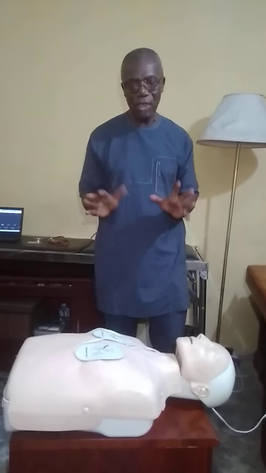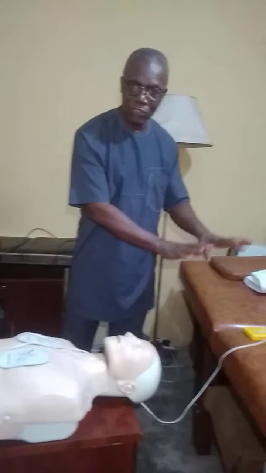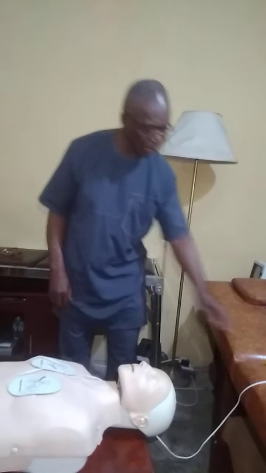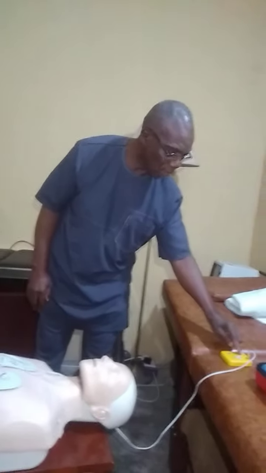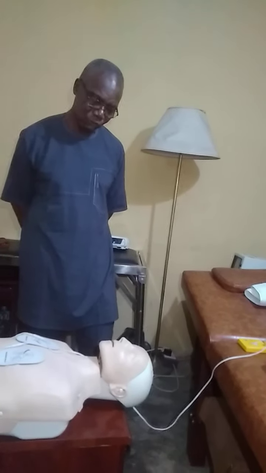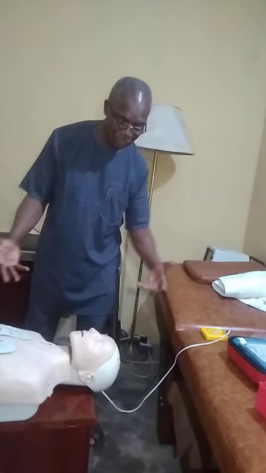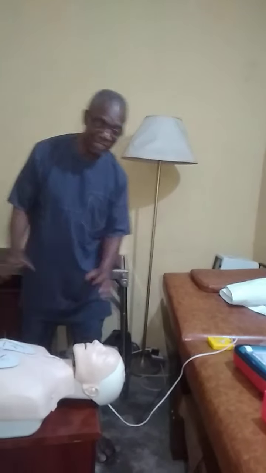Remember also, I mentioned earlier that you don't really have to do anything. Once it's been placed, the machine will do the analysis. So all you need to do is to put it on. But remember also, stay clear. Okay? So I'm putting it on now. I'm pressing the green button. Analyzing. It's analyzing. Do not touch the patient. Now it realizes that shock should be applied. It's charging. Stay clear of the patient.